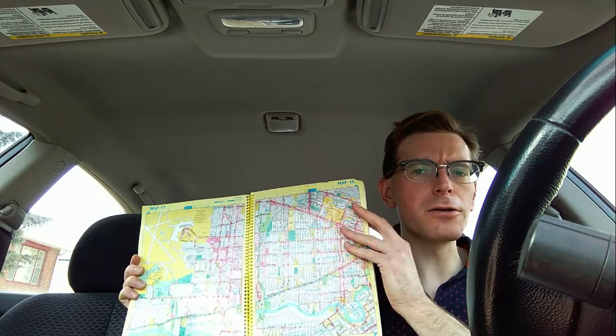This map has a lot of information you might not find on Google Maps, including, for example, which intersections have traffic lights. Anyways, the point is that if I'm going on a trip to somewhere new, the first thing I do is make a plan. I need to figure out where I am, where I'm going, and how to get there.